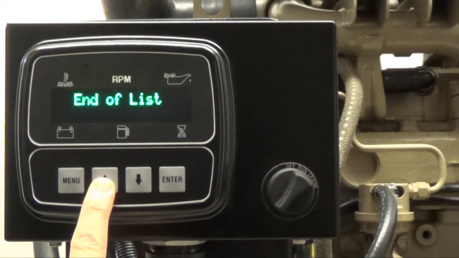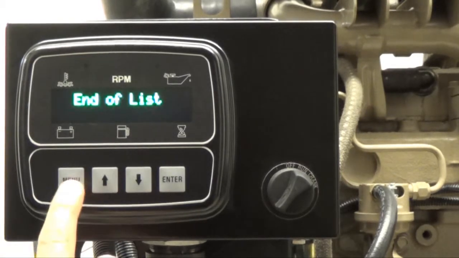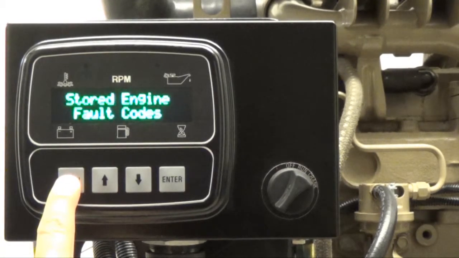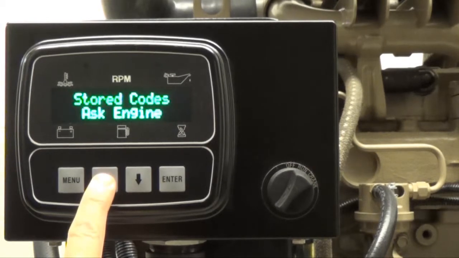Once you have viewed all of the stored codes, the display will indicate the end of the list. Press the menu button to return to the Stored Engine Fault Codes menu option. Press the up arrow button to access the Stored Codes option.